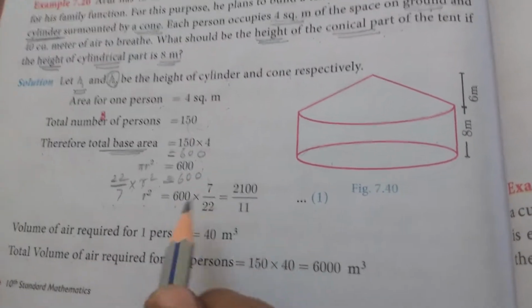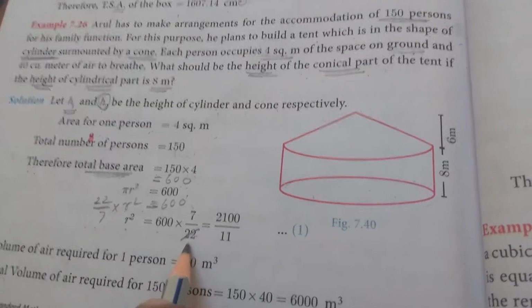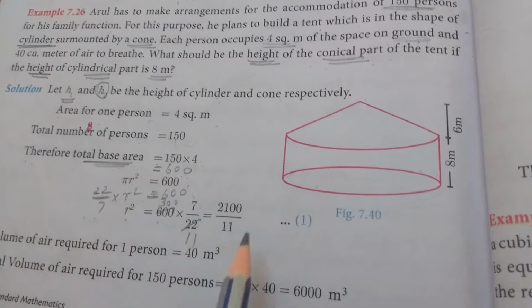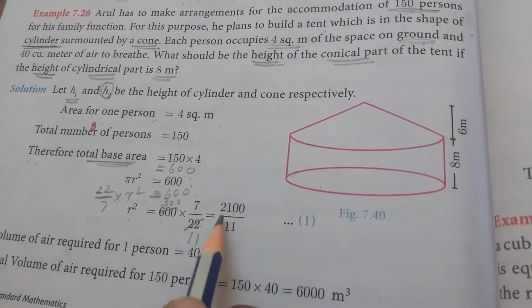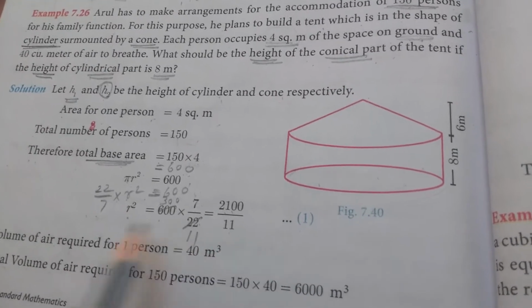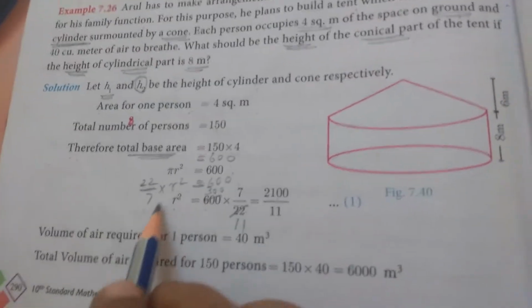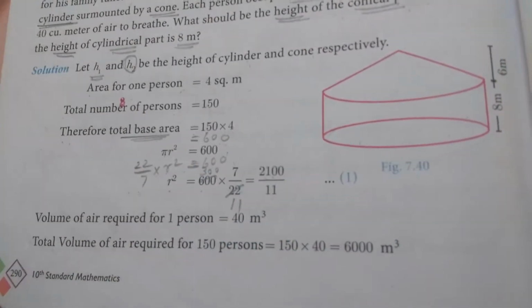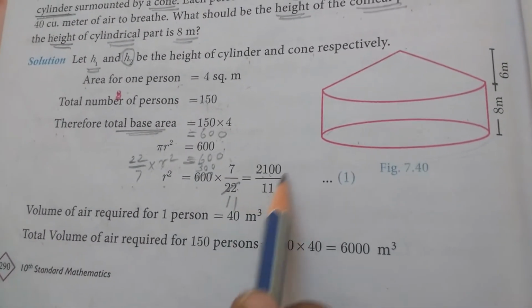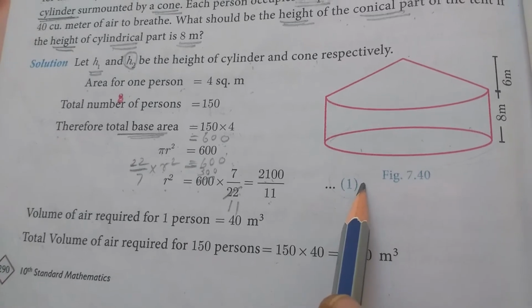Now simplification: 2 elevens are 22, 600 by 2 is 300, multiply 7 into 3, 21. So 2100 by 11. No need to take the square root. Keep the value of r squared equal to 2100 by 11, because it will be substituted in the formula. Mark this as 1.